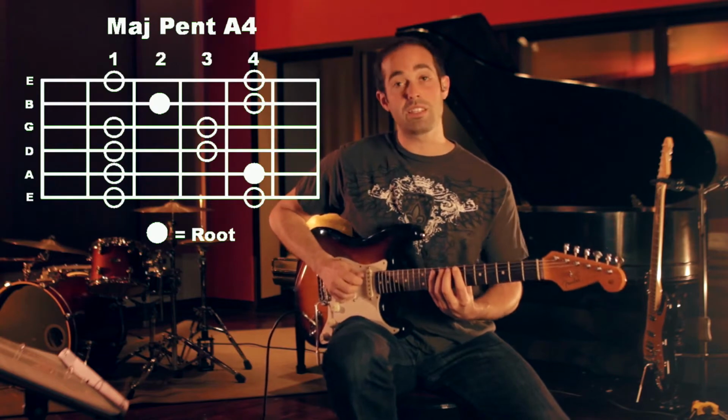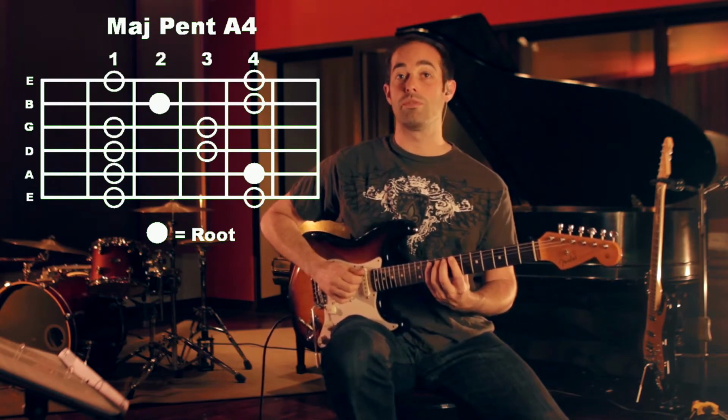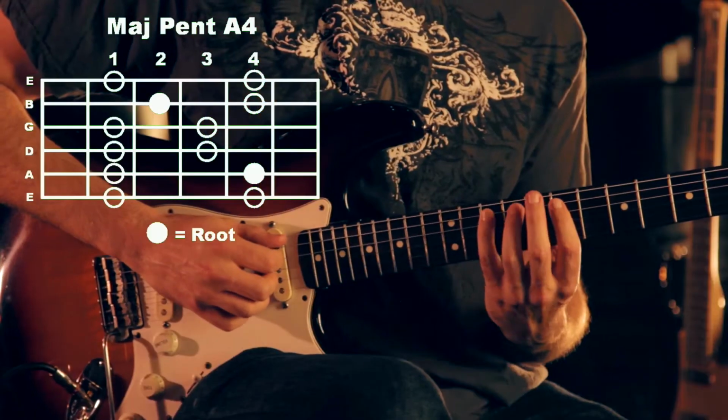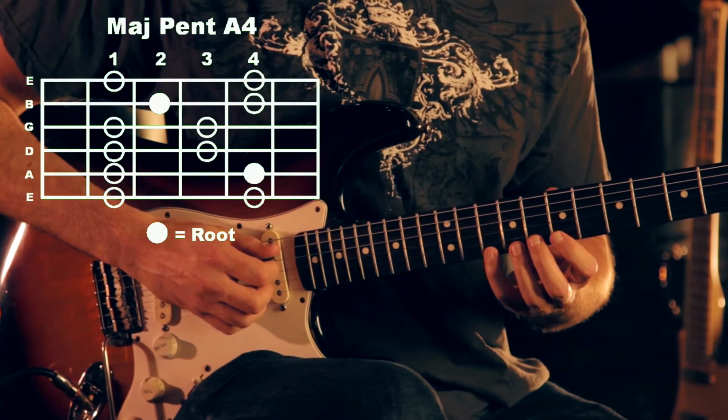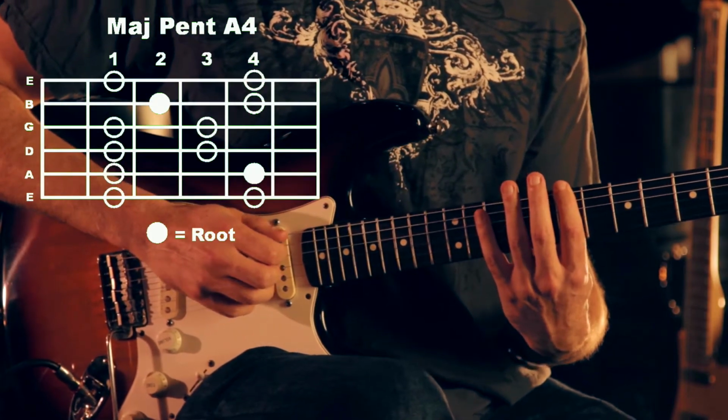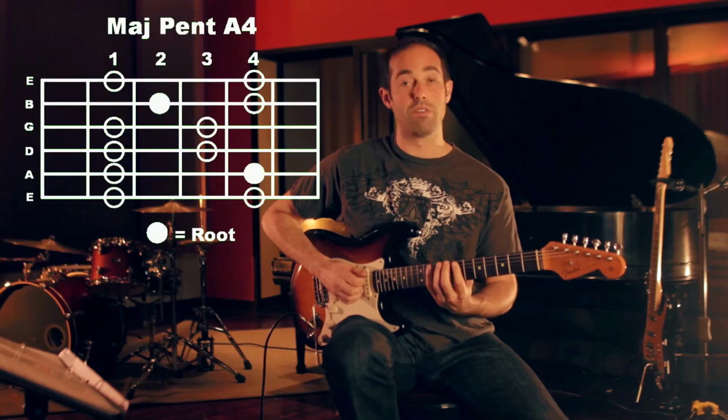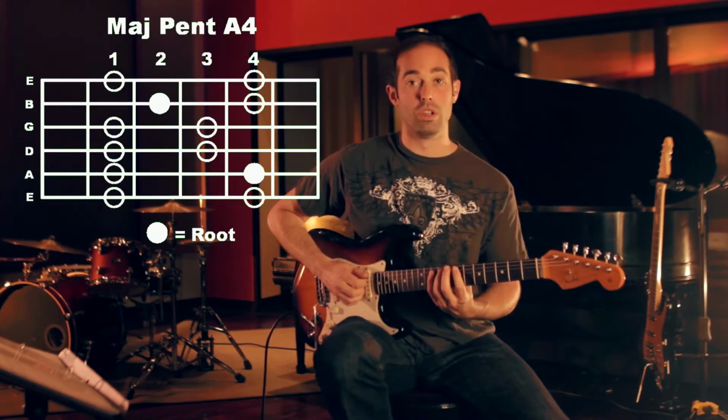We're going to play this scale shape starting from the lowest available root, which is our G, up to the highest note, back down until we've reached the lowest available note, and then resolving back up at our low root.